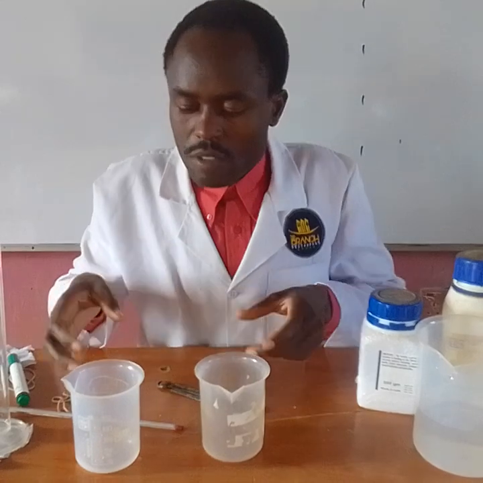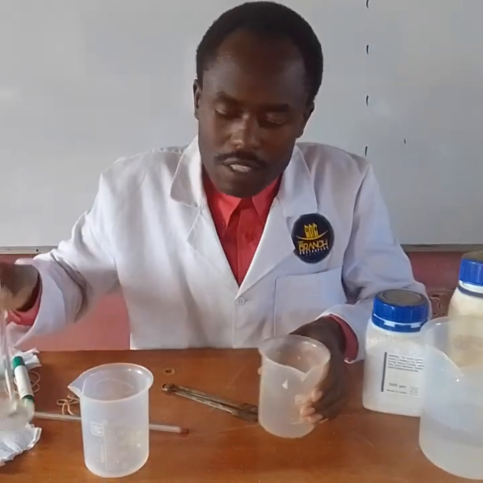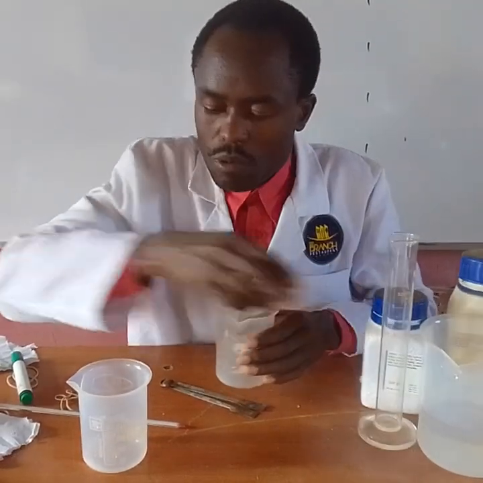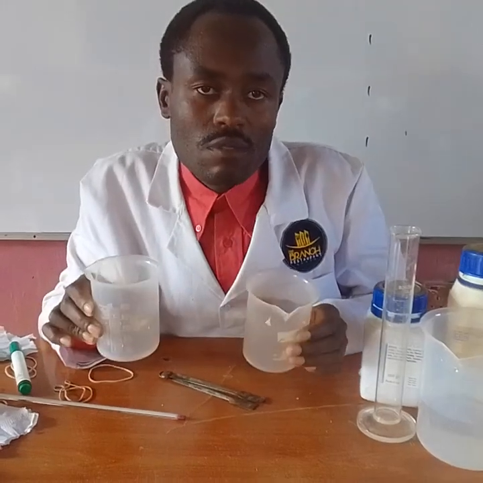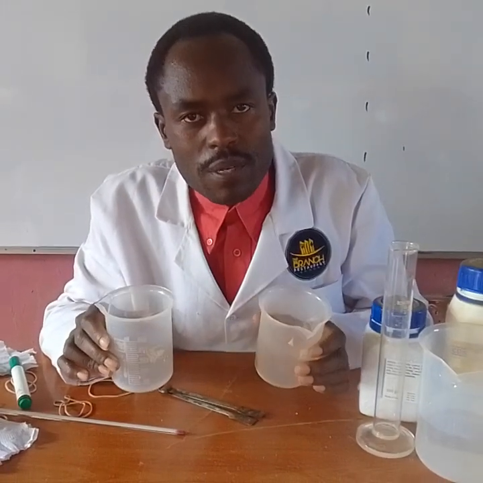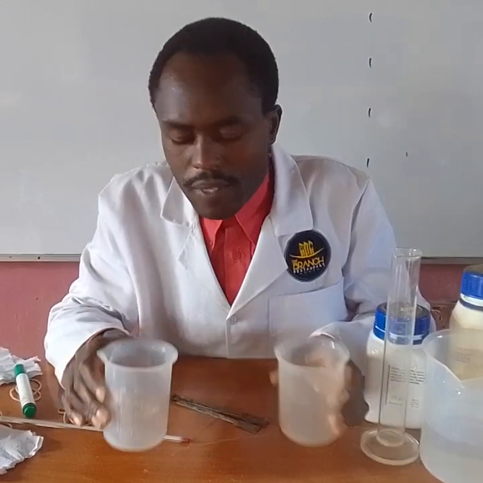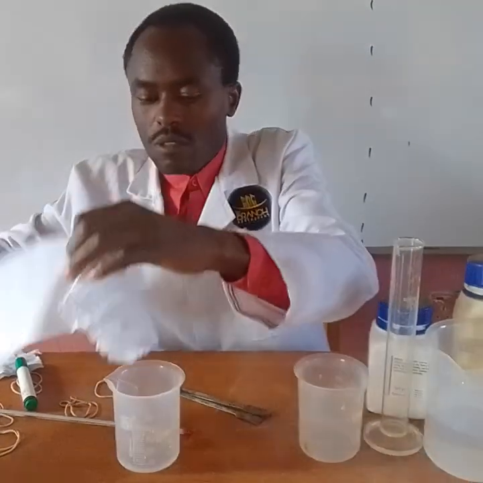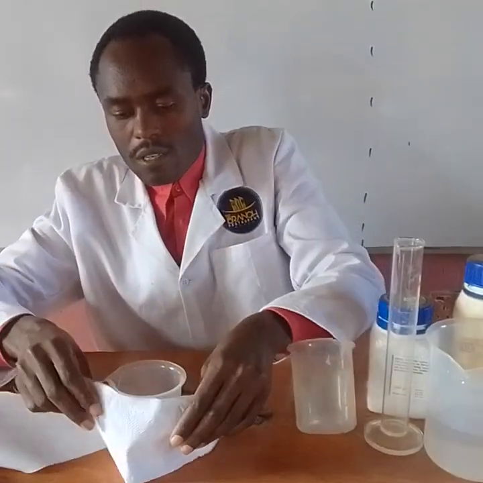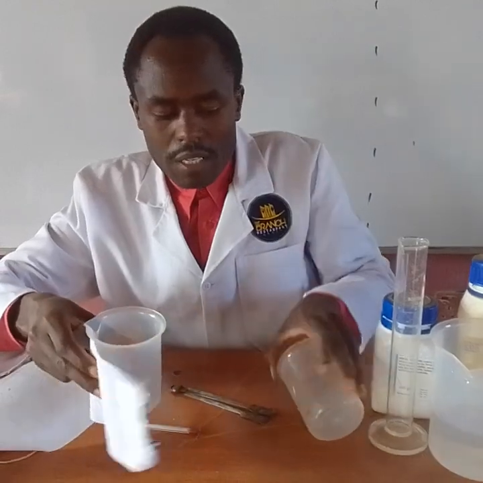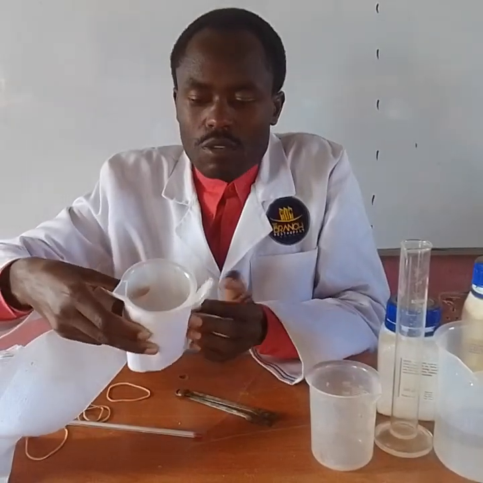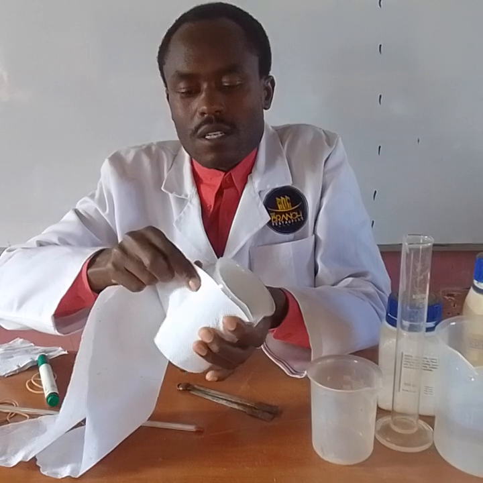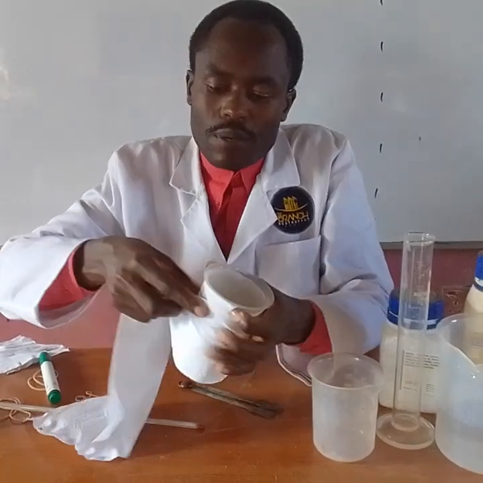So, first of all, the first procedure is to secure these two plastic beakers with a piece of tissue paper supported by a rubber band. This is what I'm going to do. I take the plastic beaker, then I secure it with a piece of tissue paper like this.